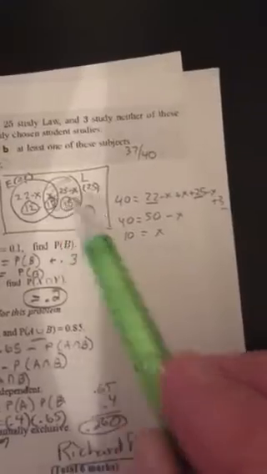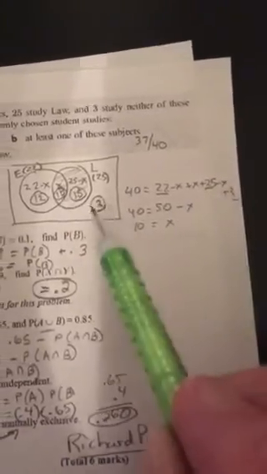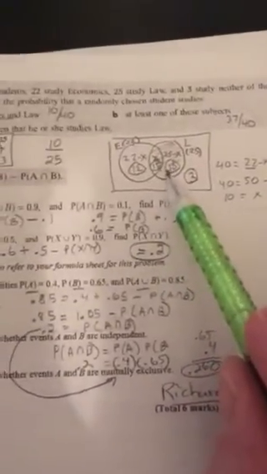And so we put an x here in the middle, and we know this is 3. We're trying to find that x, so we call this 22 minus x, and this is 25 minus x. So this 22 minus x plus 25 minus x plus 3, they all add up to 40. It allows you to find the overlap of x.